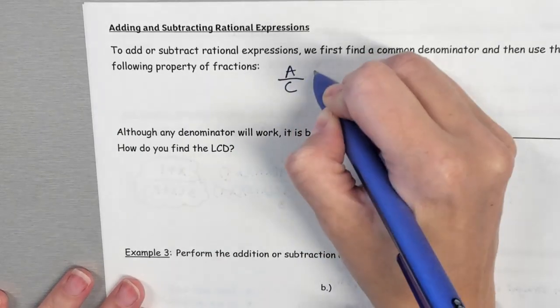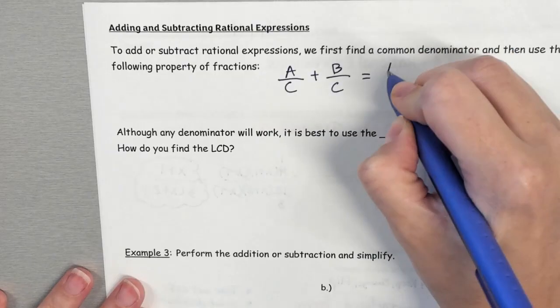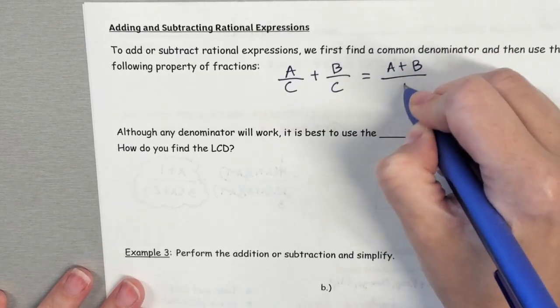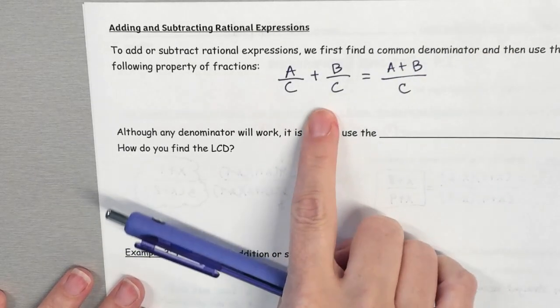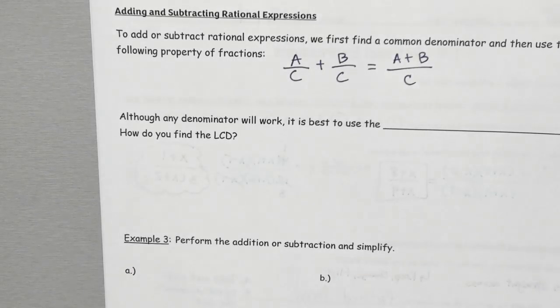And then the bottom is going to stay the same. Okay, so in your book, they just give you this property just to say, okay, once you have the LCD, you just add the numerators together. The denominator is going to stay the same.